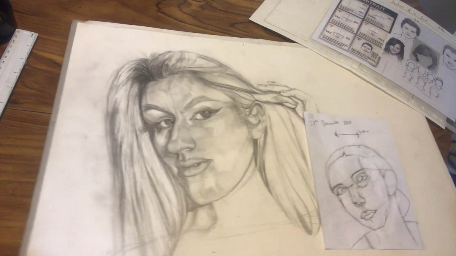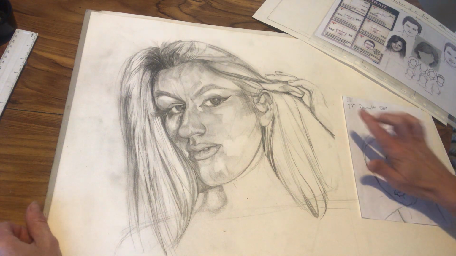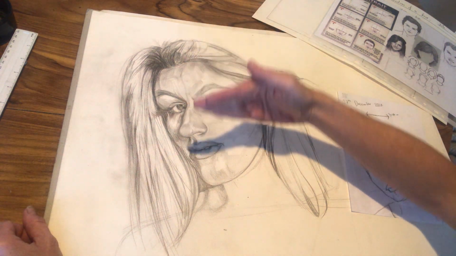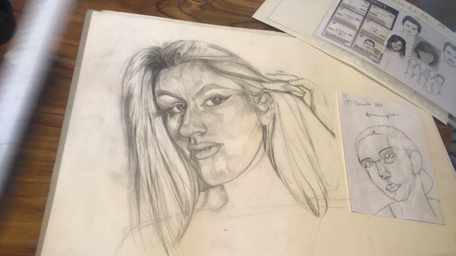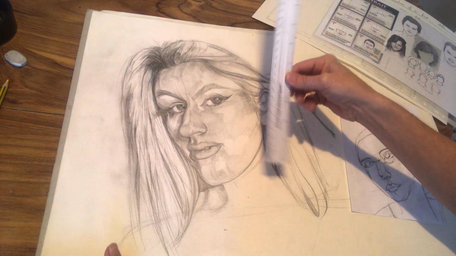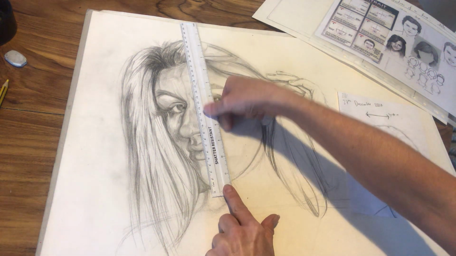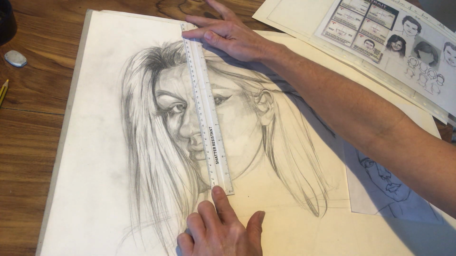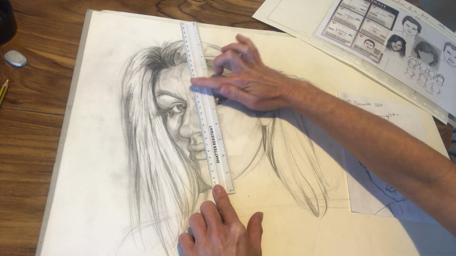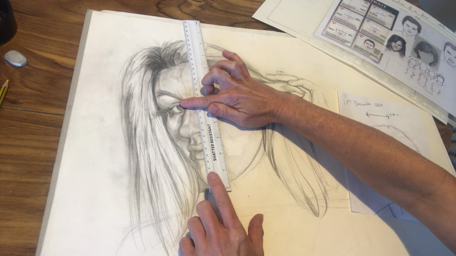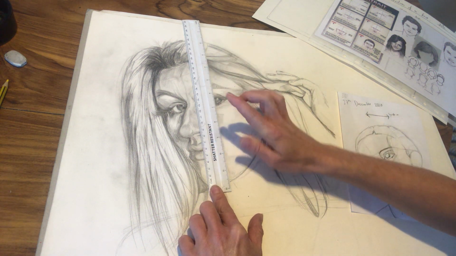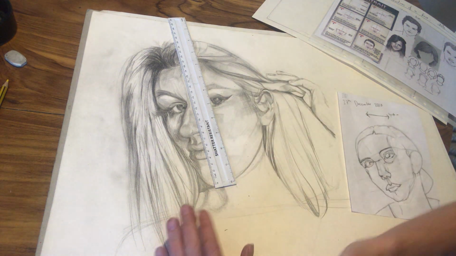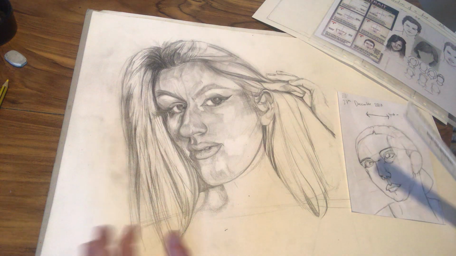So we're looking at portraiture, and over the next few weeks we're going to look at facial proportions, so how the face is divided up into different sections and different proportions. And what you'll find is that the eyes are halfway between the top of the head and the chin. Then you'll find that the bottom of the nose is halfway between the eyes and the chin, and the lips are halfway between the chin and the bottom of the nose. There are other facial proportions as well, and we're going to have a look at that too.